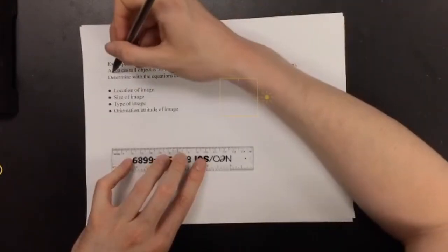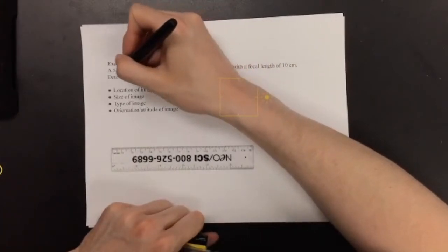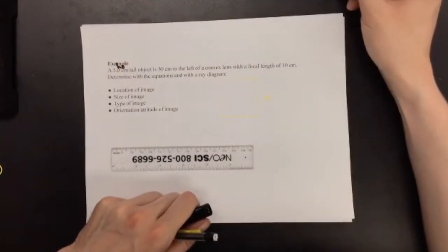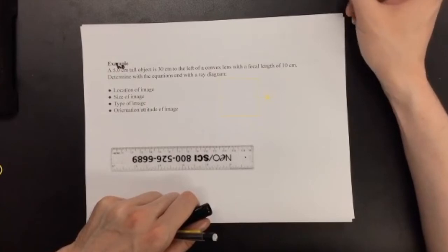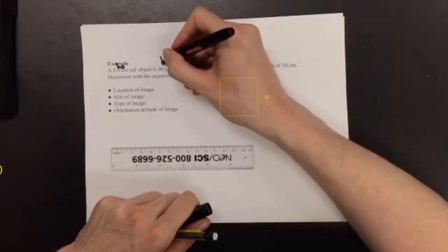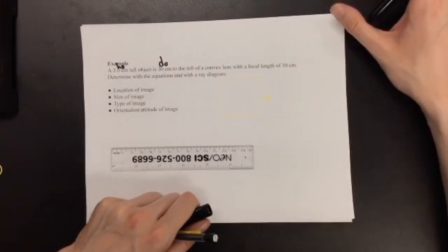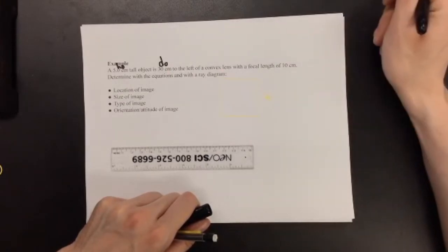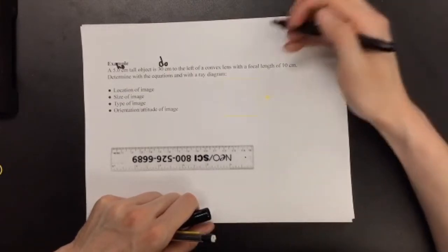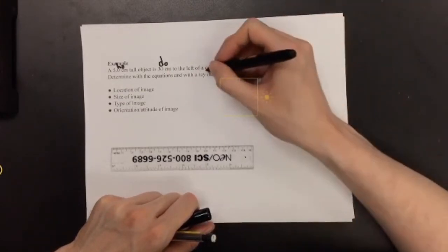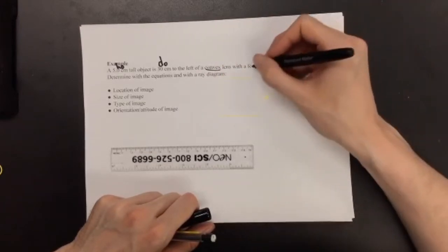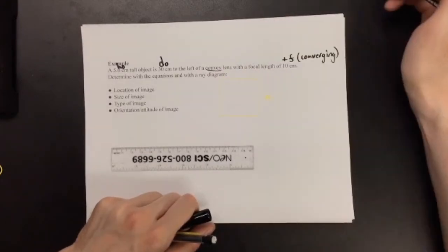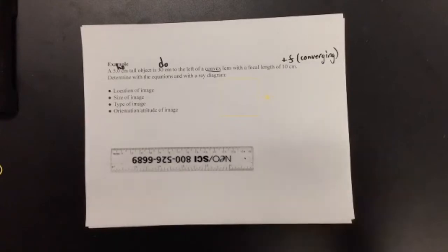So a 5 centimeter tall object, so that's H object, is 30 centimeters to the left of a convex lens. So that's D. Oh, the object is real, of course, so it's going to be positive, okay? To the convex lens with a focal length of 10 centimeters. So convex, so this is a converging lens, so that focal length is positive. Okay, but we're not even worried about that yet because we're just doing the ray diagram.